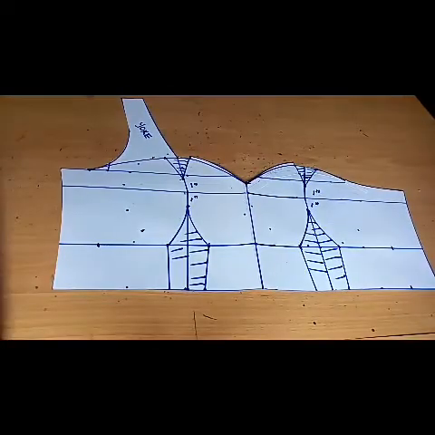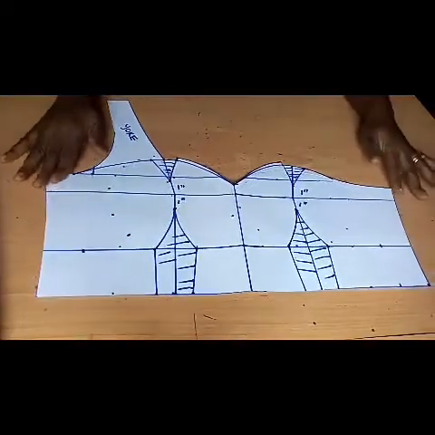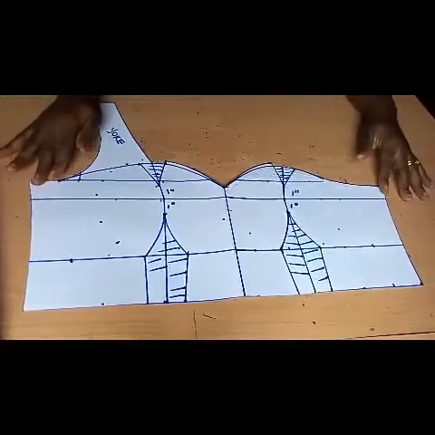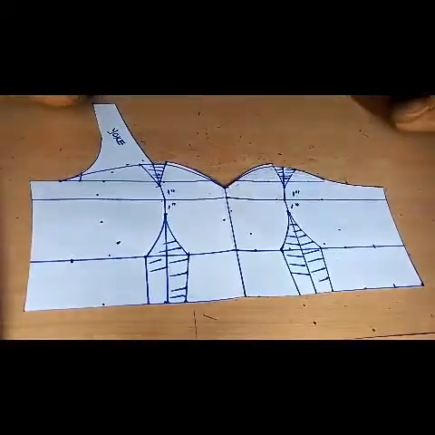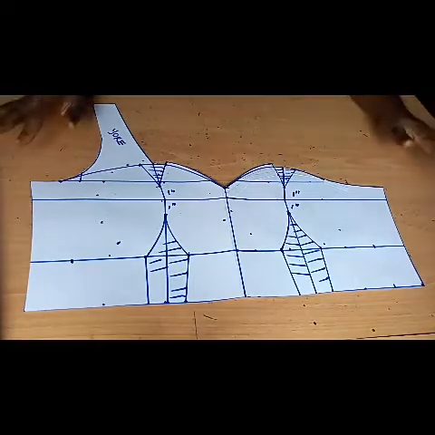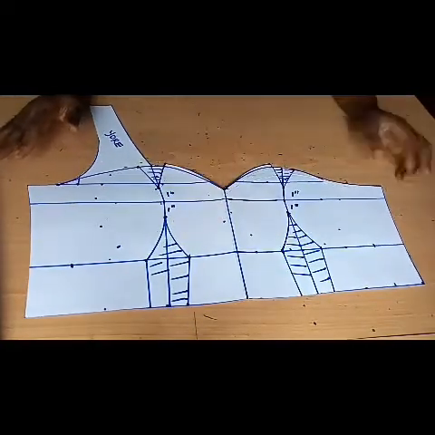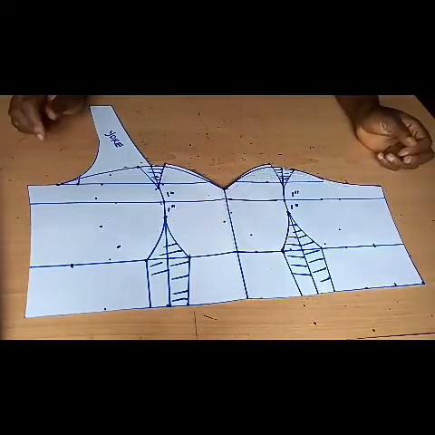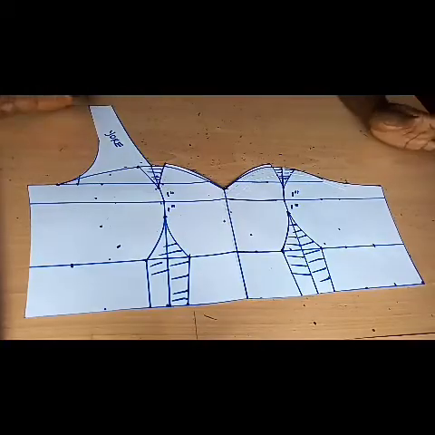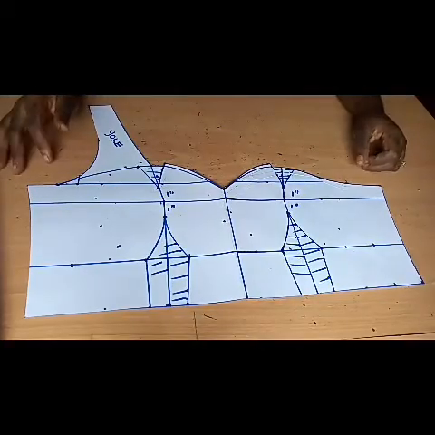All right, beautiful people, I just want you to see exactly what we have. Can you see? This is how it's going to look. I purposely left the darts. I know I'm going to cut off the darts, okay, but I just want you to have a clearer picture of how this is going to look.